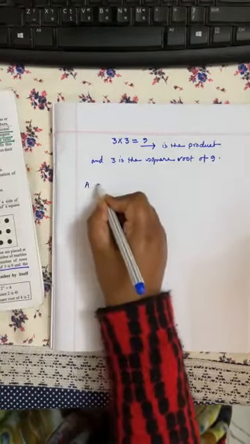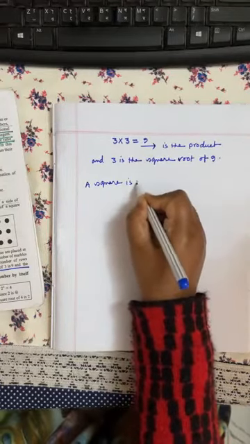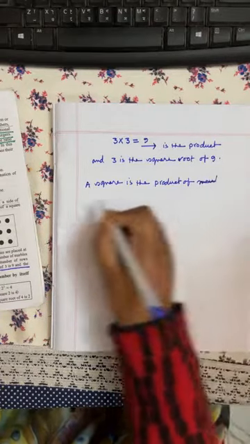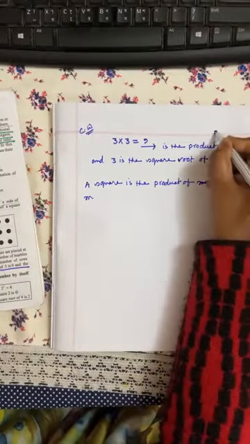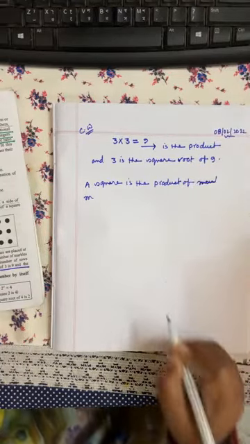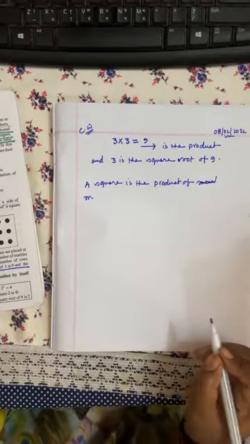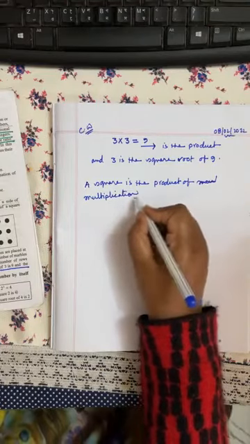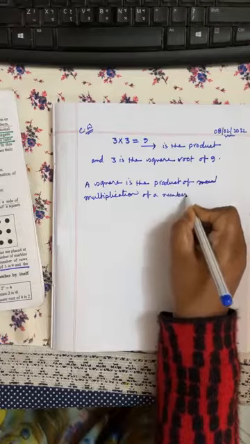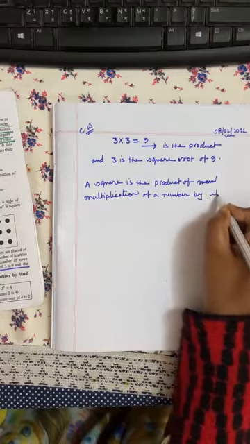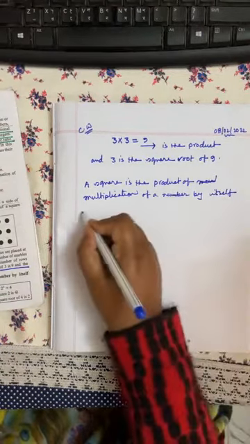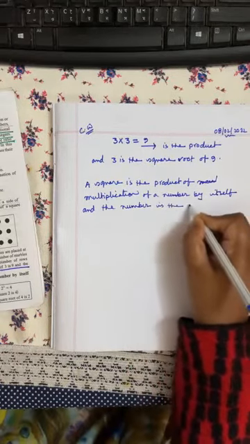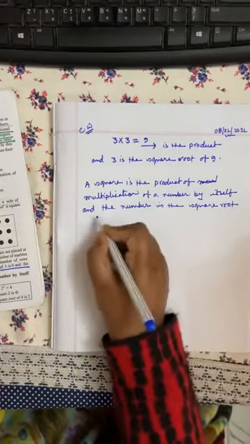So that we can write, a square is the product of multiplication of a number by itself, and the number is the square root of the product.